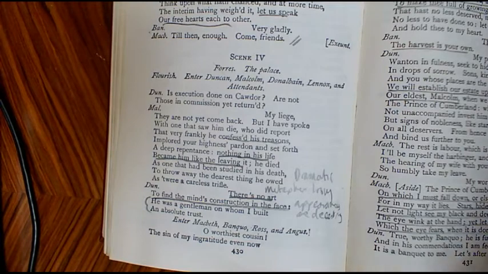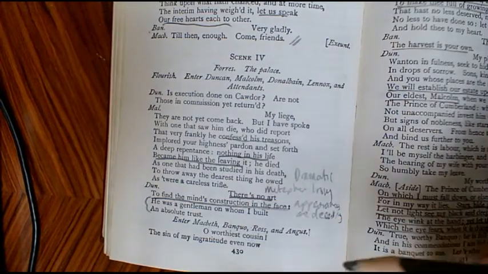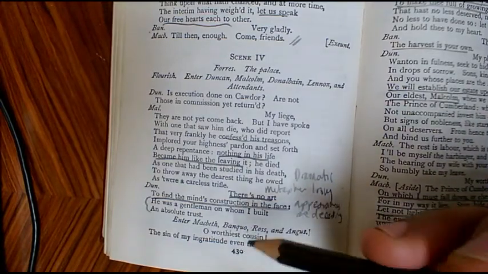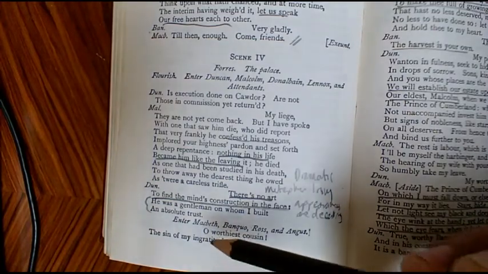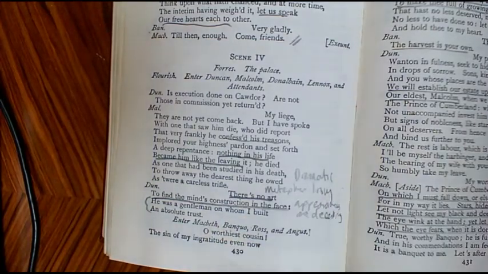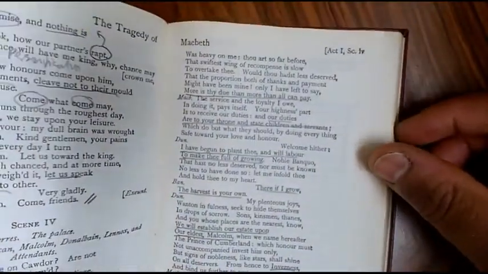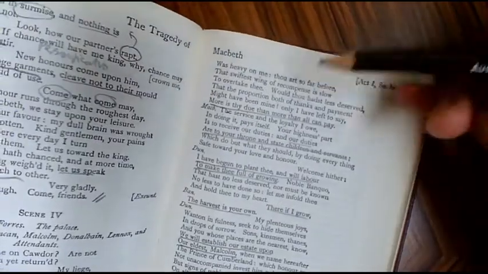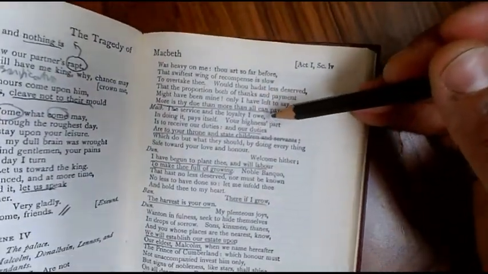Then we have the entrance of Macbeth, Banquo, Ross, and Angus, and we have the flowery and metaphorical language from Duncan. In the next part of the scene, he's expressing his gratitude and his debt to Macbeth. He says, you've done more for me than I can pay you. So you've done so much for me that I can never pay you back.